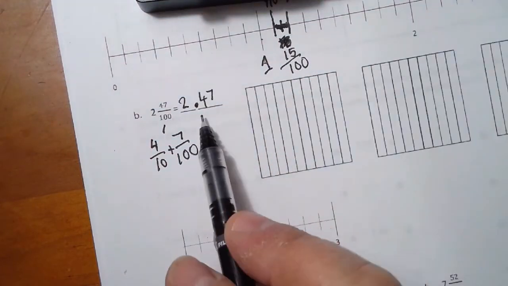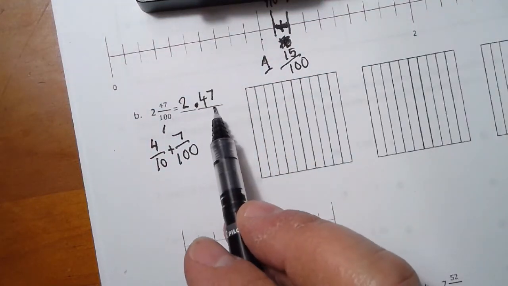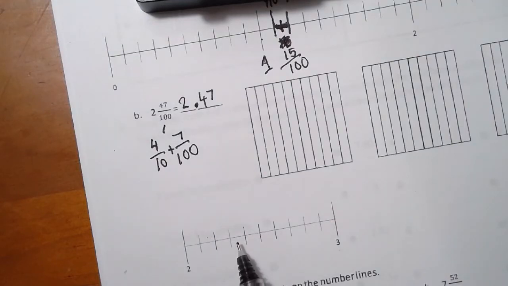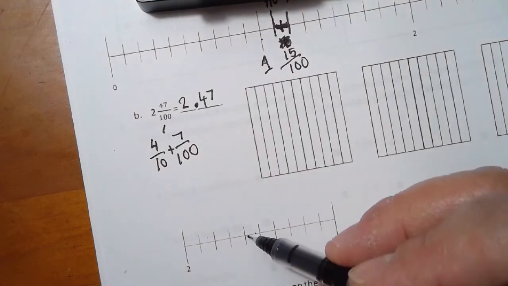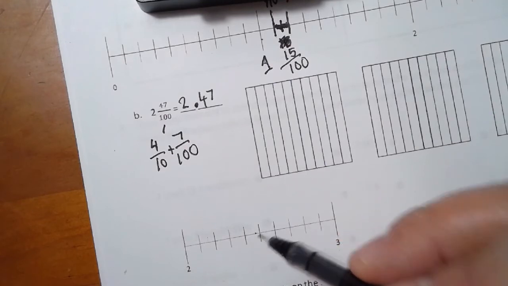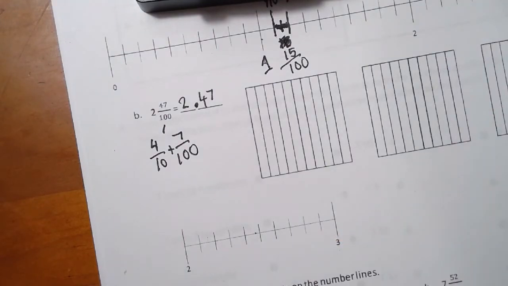The 4 is in the tenths place, and the 7 is in the hundredths place. So when you do your number line down here, you're going to have to remember that you're going to go to 4/10 and then find 7 hundredths the best you can. It's going to be closer to right there. There's actually 10 little lines in between the tenths. That is the tricky part here.